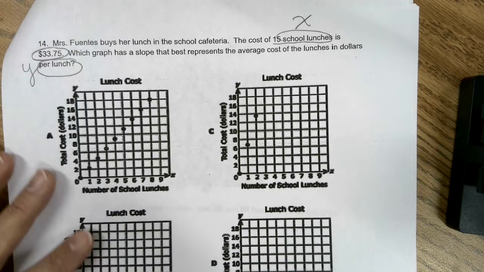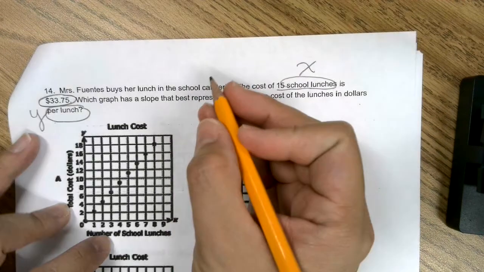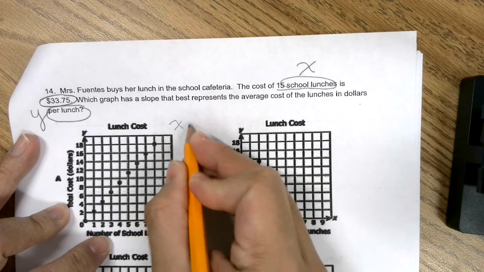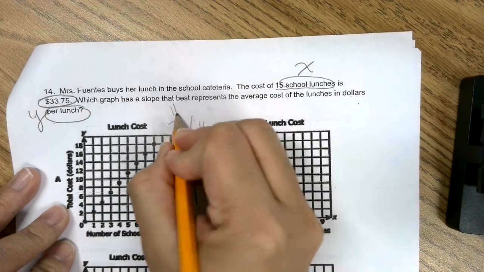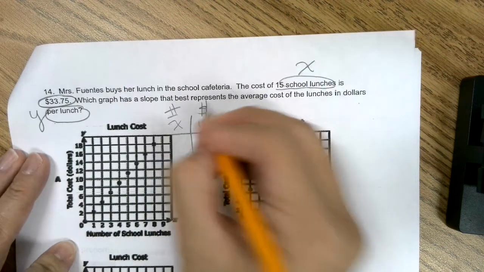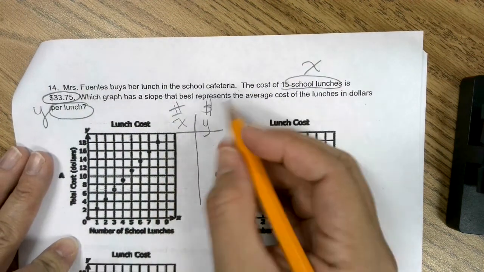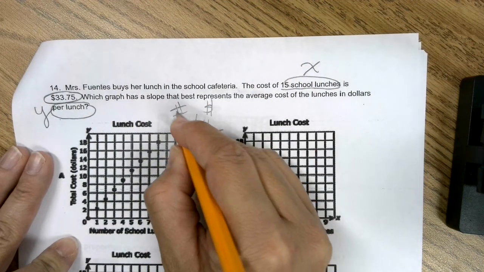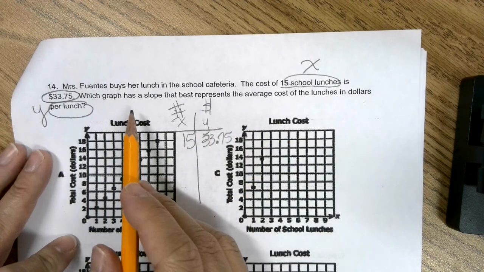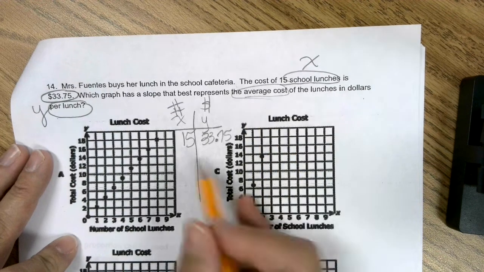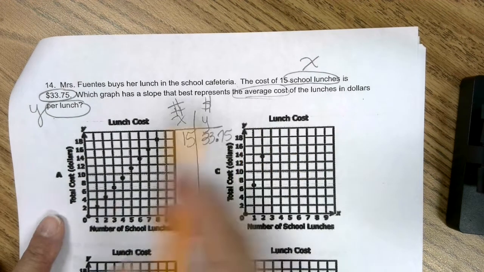So same thing, kind of as earlier. If I know that my X's are the number of school lunches and my Y's are the costs, I can plug it in here and think about it. So for 15 school lunches, it's $33.75. Well, it says average cost, and so I know it's going to be similar, and it wants to know per lunch.